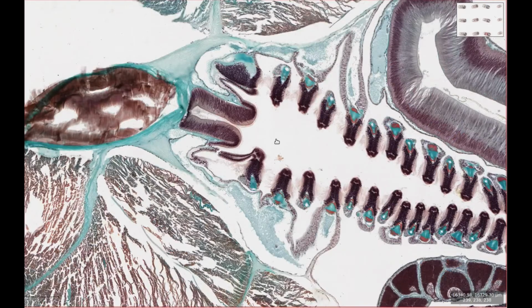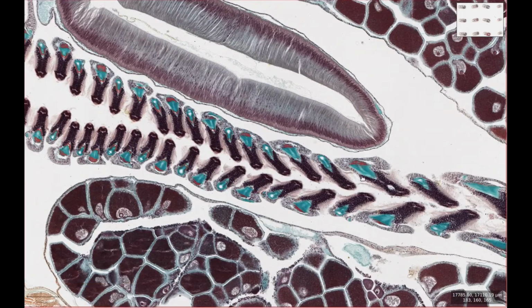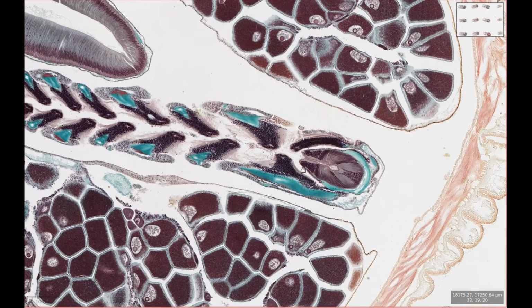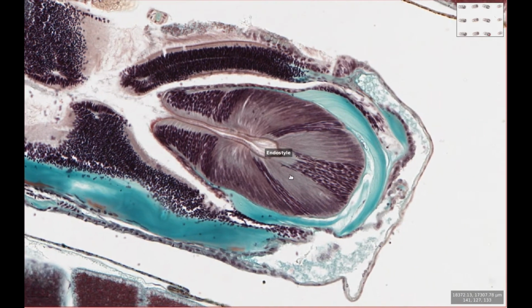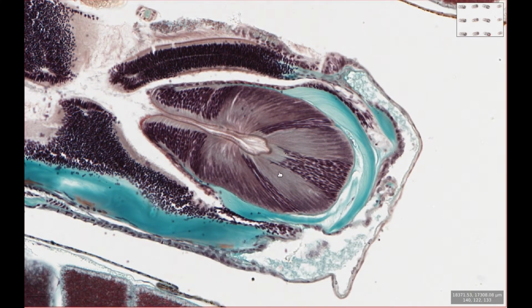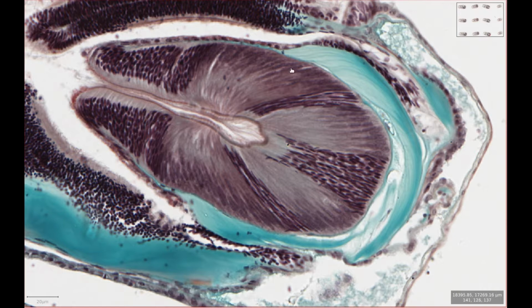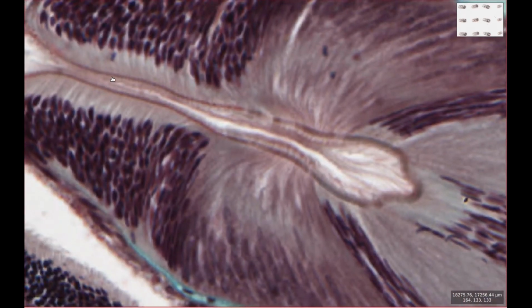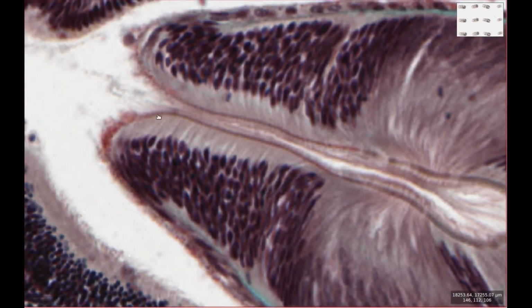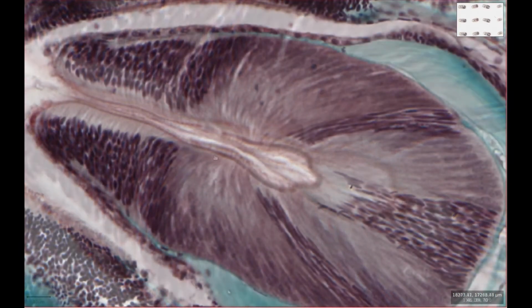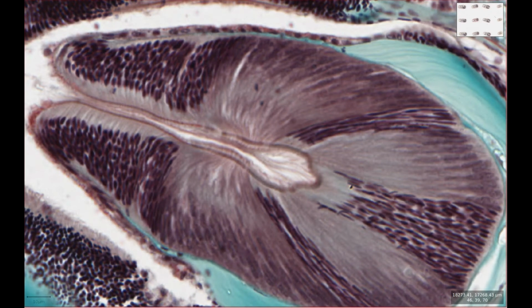Now all of this mucus has to be produced somewhere. So down here we have this structure, which is called the endostyle. This is the mucus producing part of the pharynx. So within this section we're going to have some mucus producing cells. You can start to see the cilia here as well, which are going to start beating the mucus up towards the gill bars.